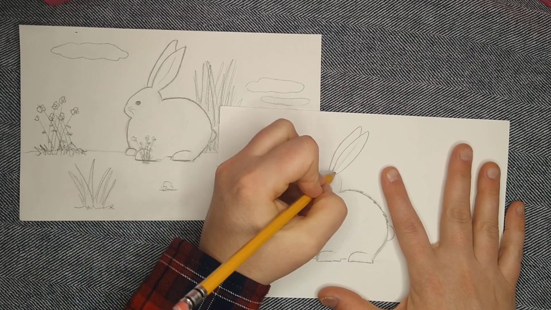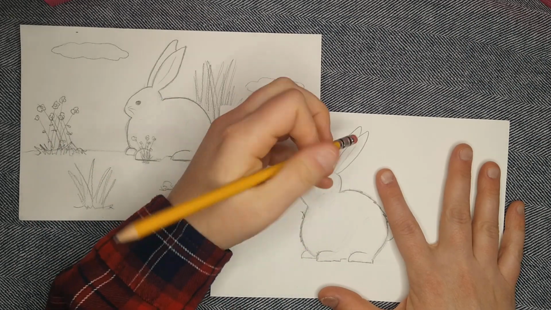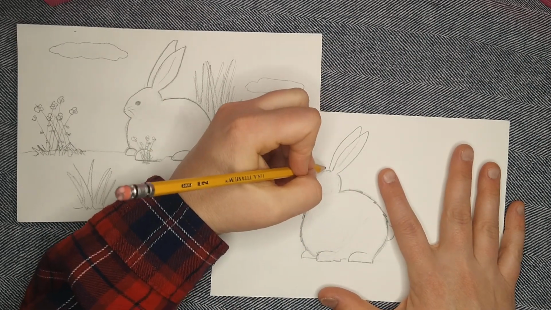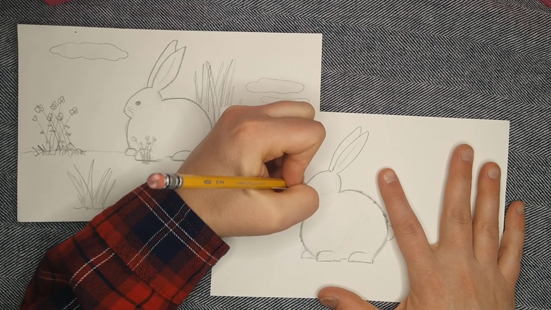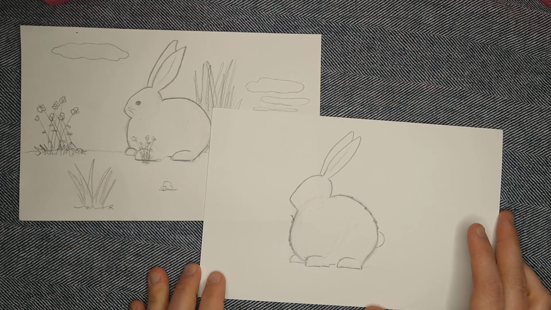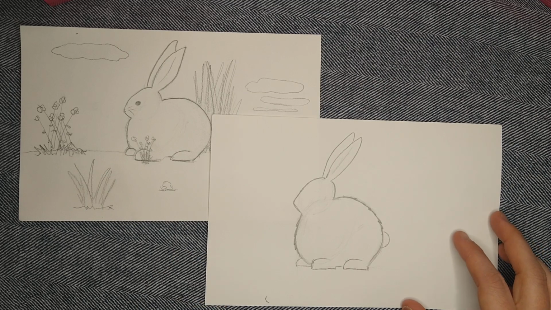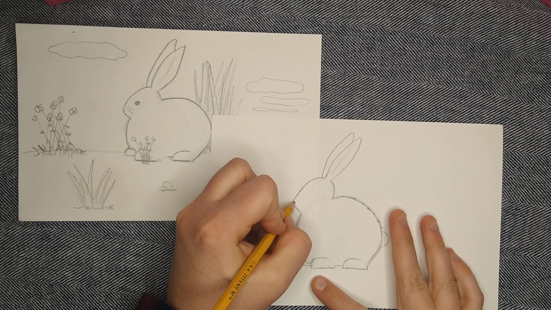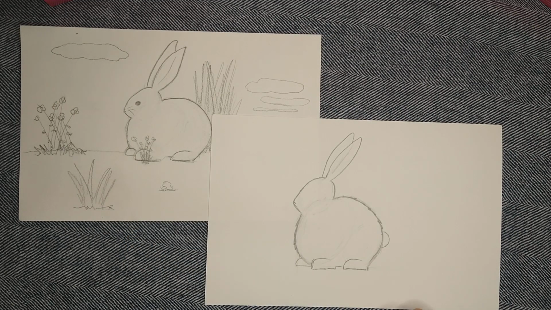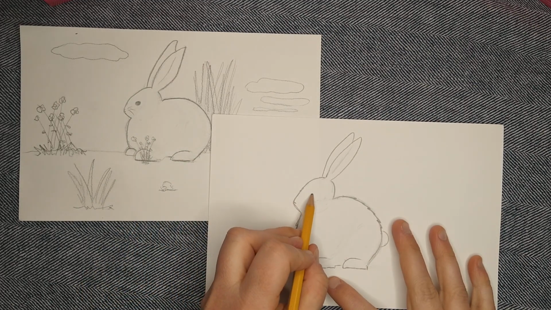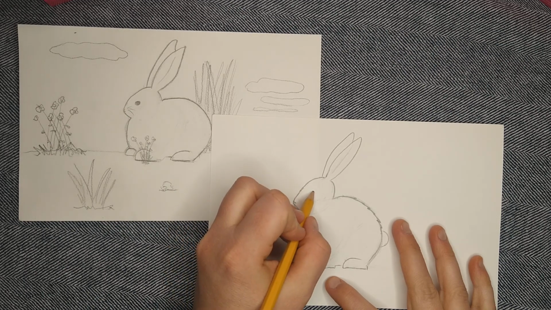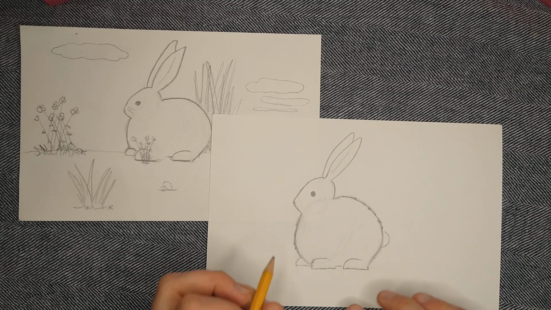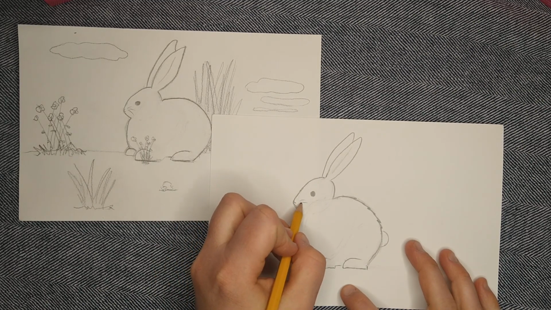And then I'm going to erase the connecting line on the front ear, and I'm going to let the one on the back ear remain. Okay. And then right here, I'm going to draw just a little bit of a line. That's going to be his nose. And we'll draw the eye sitting right in the middle. And that's just going to be a circle that we color in. And we'll draw a few whiskers here.